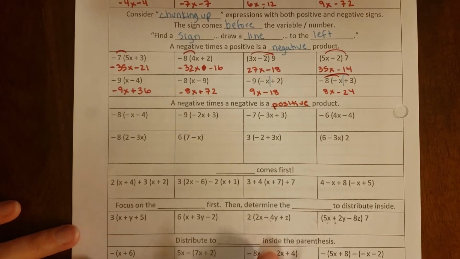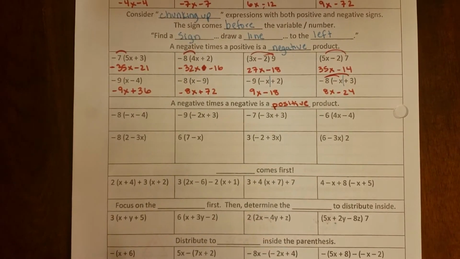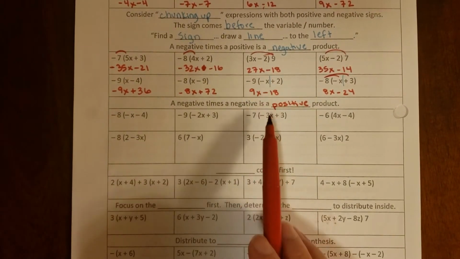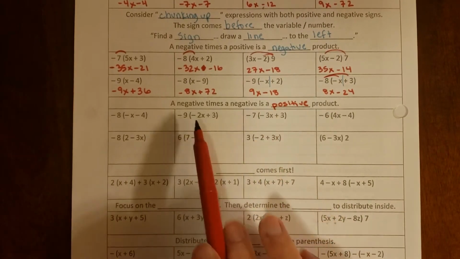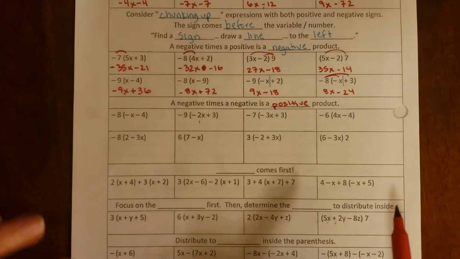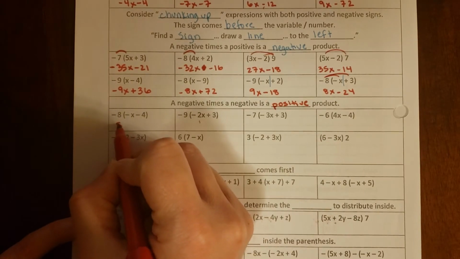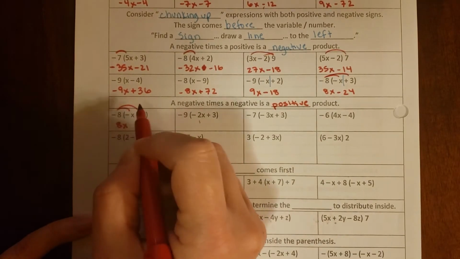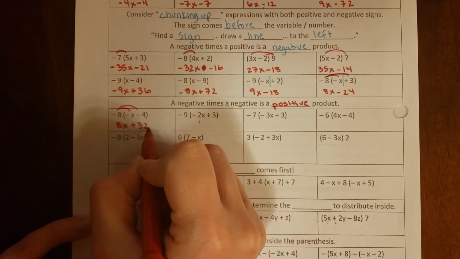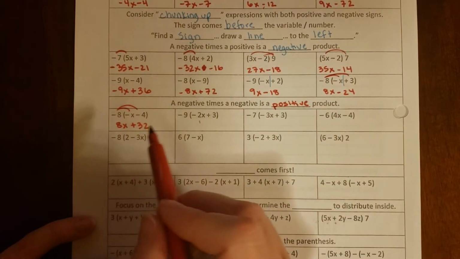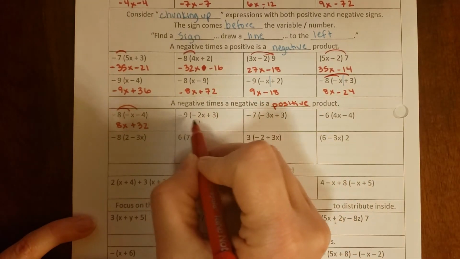So we're going to keep on going, just making it a little bit more difficult. We're going to keep a combination of positive and negative numbers, and here instead of a singular x or a negative x, we're going to have larger numbers here. Okay. So negative times a negative is a positive 8x and a positive 32. Good work.